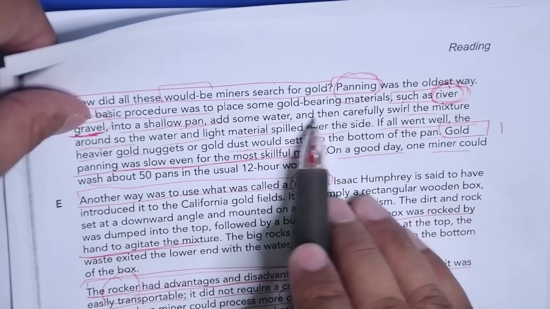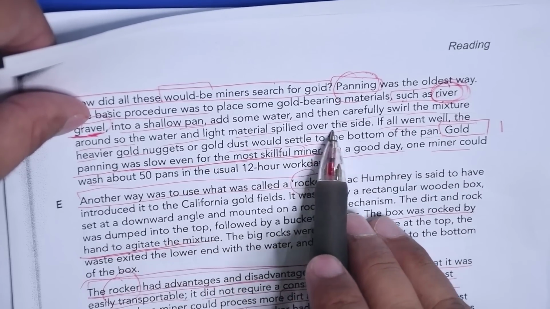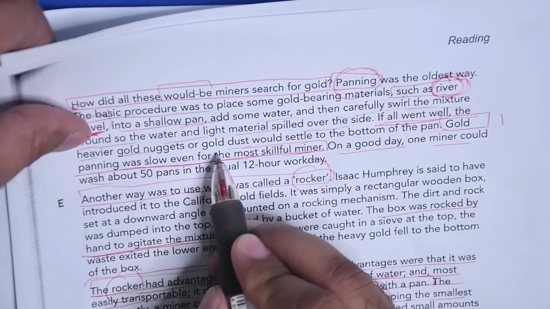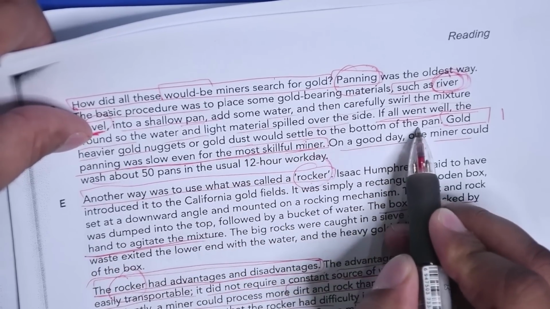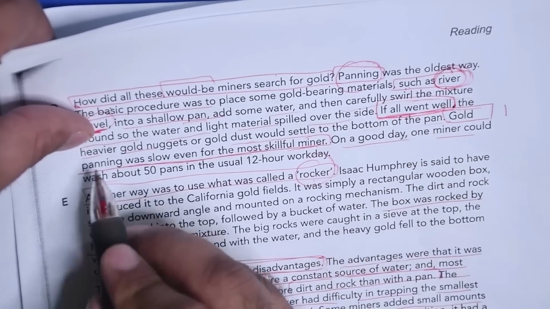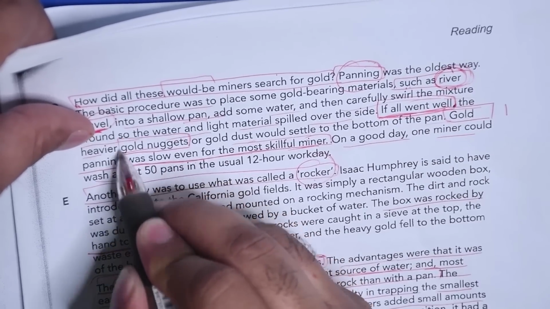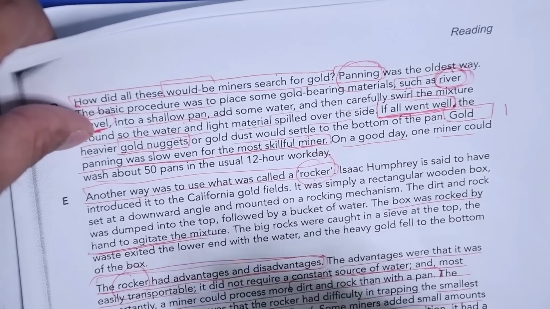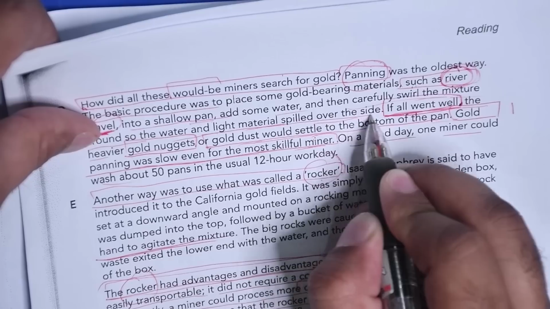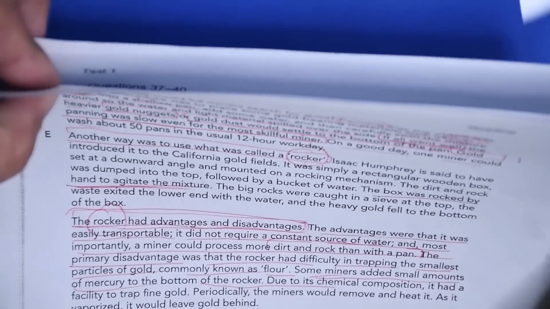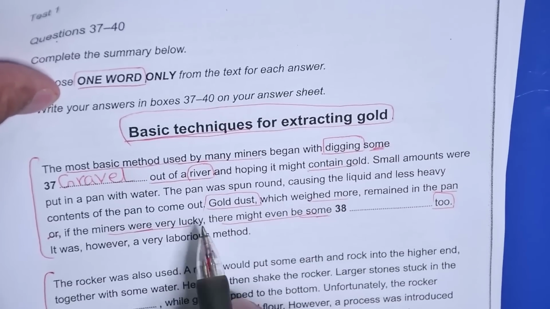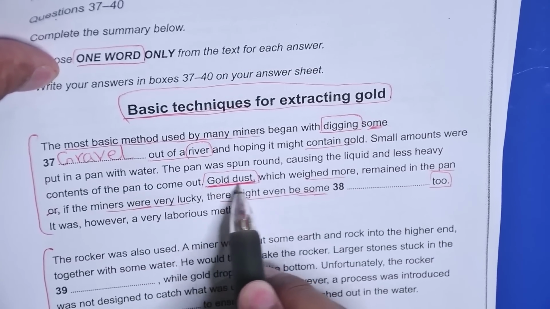So they said river carefully and sweat water, light material on the side. If all went well, the heavier gold nuggets or gold dust would settle to the bottom of the pan. If all went well, if they were lucky, the heavier gold nuggets, or they actually use the word gold dust, would settle to the bottom of the pan. Gold dust or gold nuggets, that's what they say. What's the question? Gold dust is already given here. So this cannot be the answer.